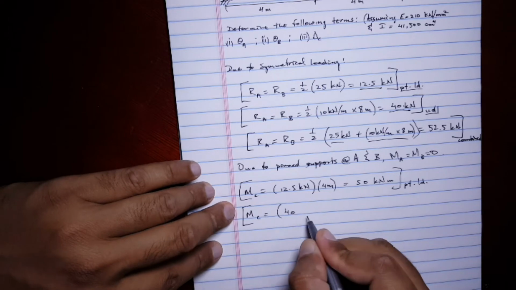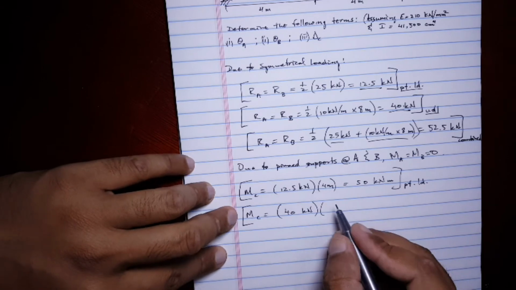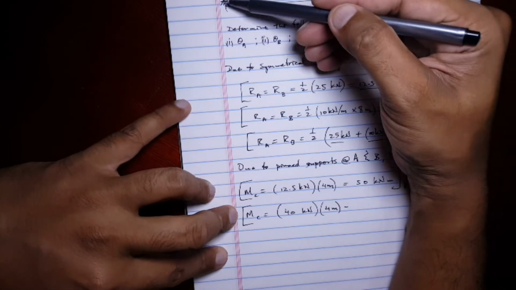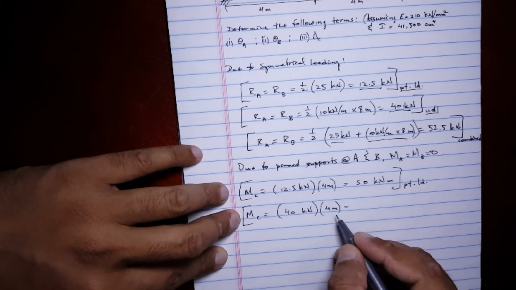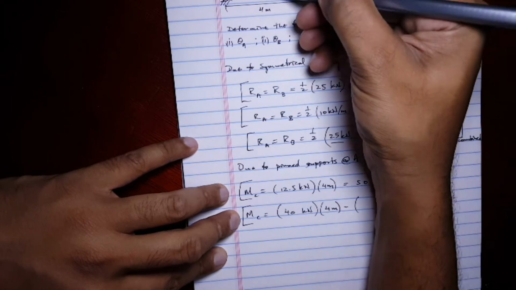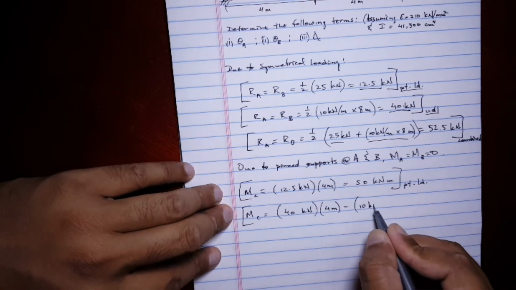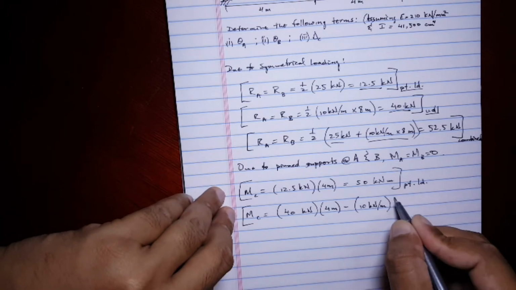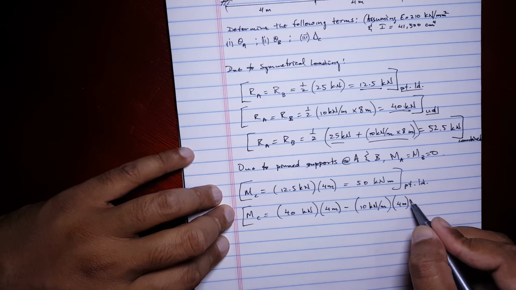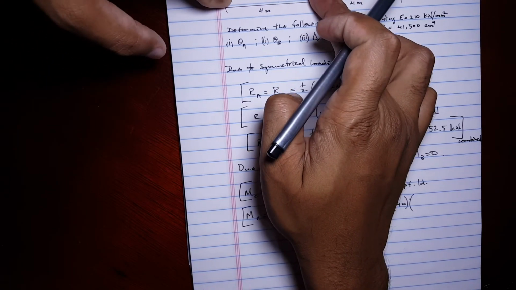So 40 kilonewtons times the same distance away, which is 4 meters, minus, because we're considering clockwise as positive about point C, that means this is positive as it was before, minus, because this is going in the counterclockwise direction around C, the UDL, which is 10 kilonewton per meter, times a span of 4 meters, times a distance from where its centroid is, where all of this is acting.